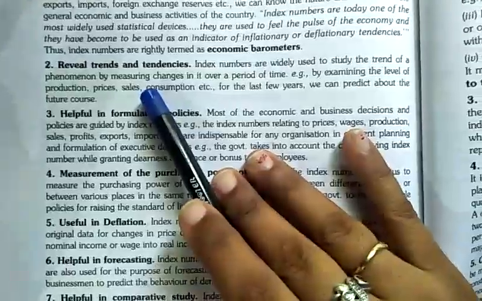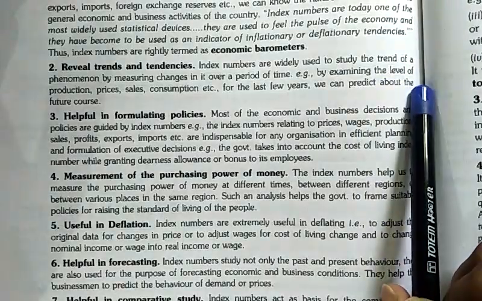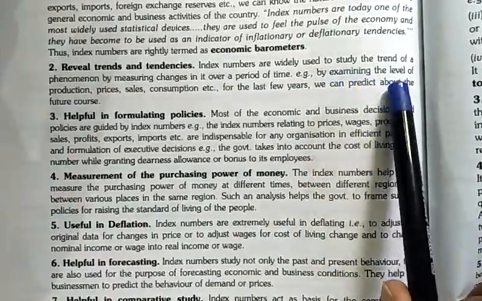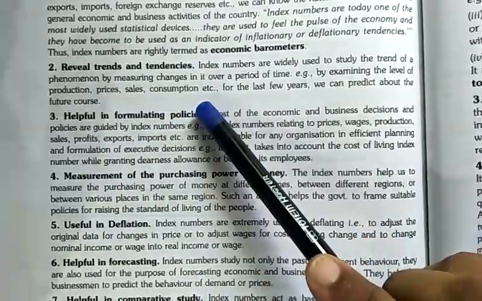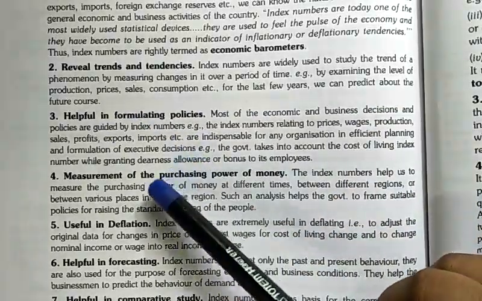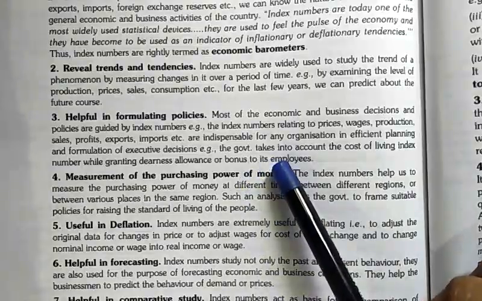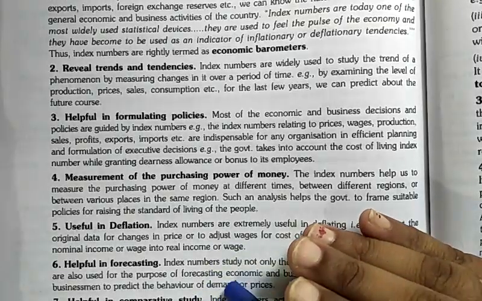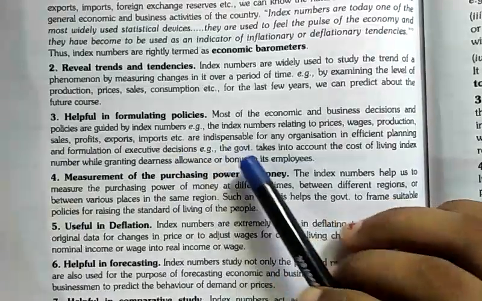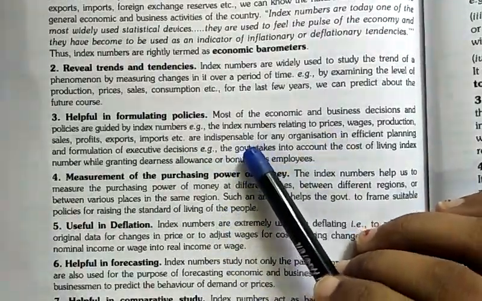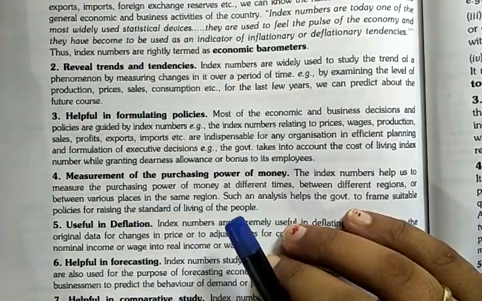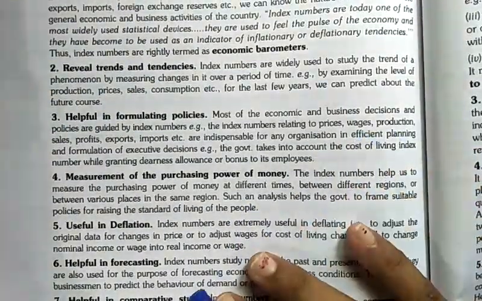Reveal trends and tendencies. Index numbers are widely used to study the trend of phenomena by measuring it over a period of time. By examining the level of production, prices, sales, consumption, etc. of the last two years or last few years, we can predict the future course. Helpful in formulating policies. Index numbers tell us the changes that have occurred in a particular variable in a particular span of time, so they are helpful to make plans and policies for the future. Through index numbers we can get to know the changes between past performance and current performance, and on the basis of that we can construct policies for the future.